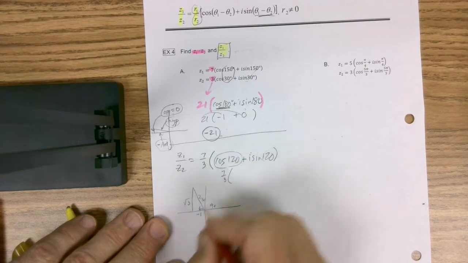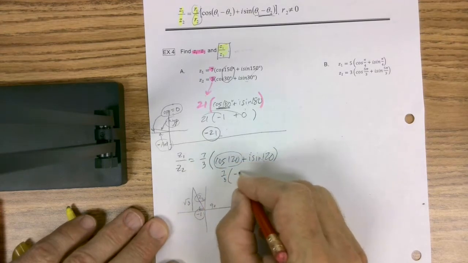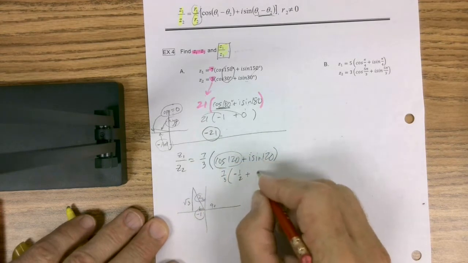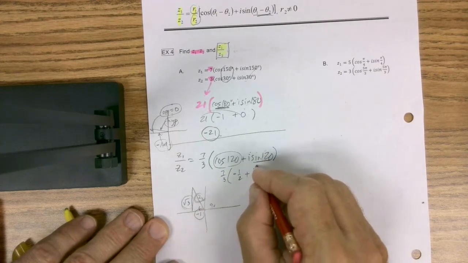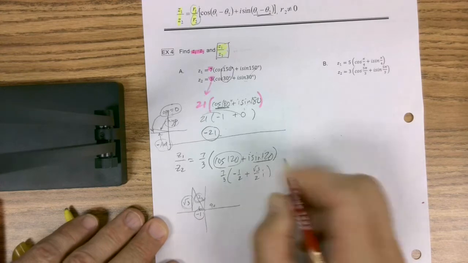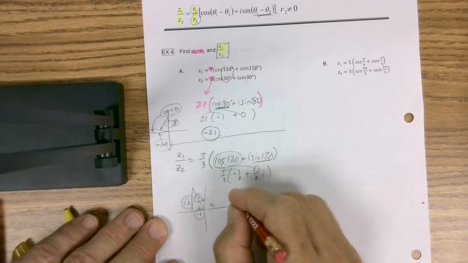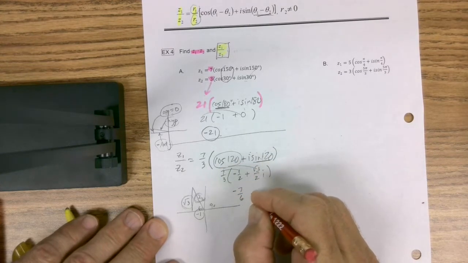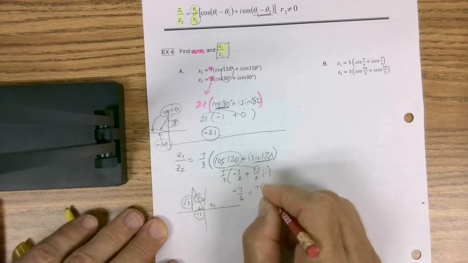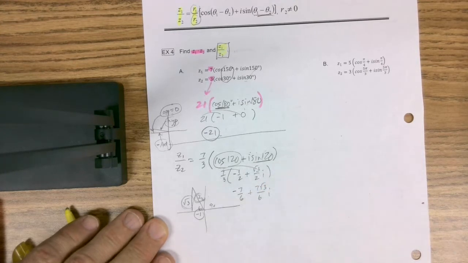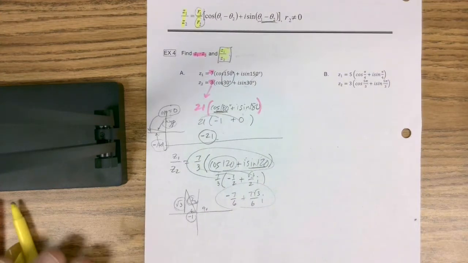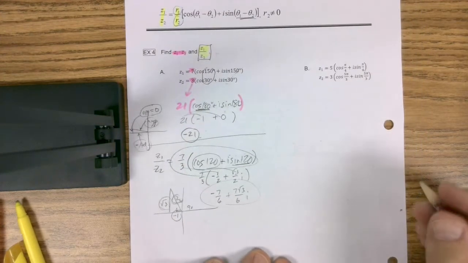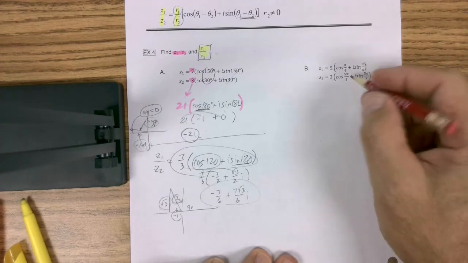What's cosine of 120? Adjacent over hypotenuse. What's sine of 120? That'd be opposite over hypotenuse. So square root of 3 over 2i. And if I distribute, I'd get -7/6 plus 7 square root of 3 over 6i. Standard form, trigonometric form. Don't know if I have time for this last one, but I'm going to try to squeeze it in with less blah, blah, blah.